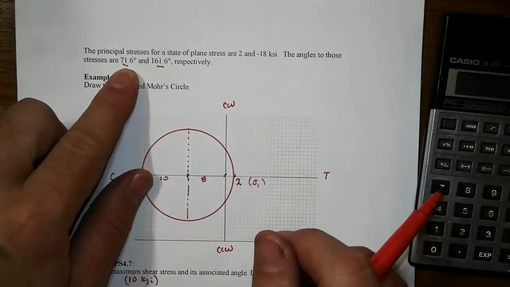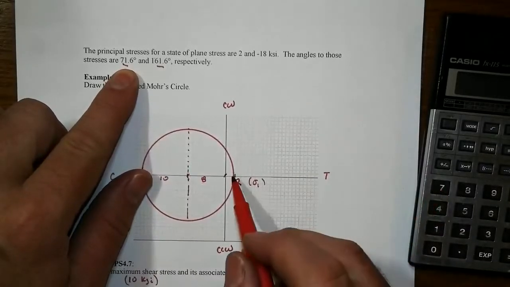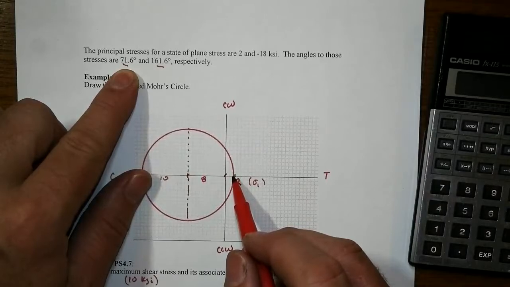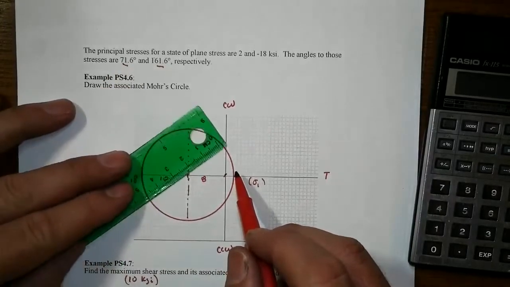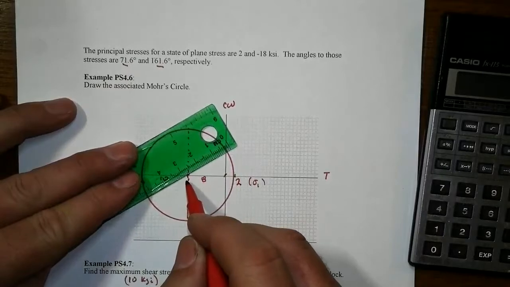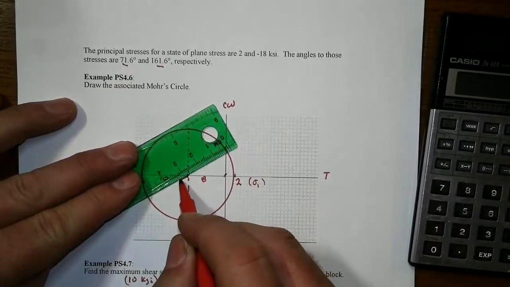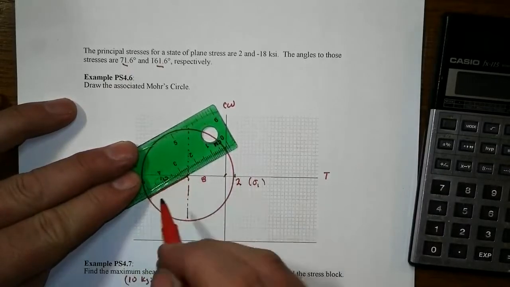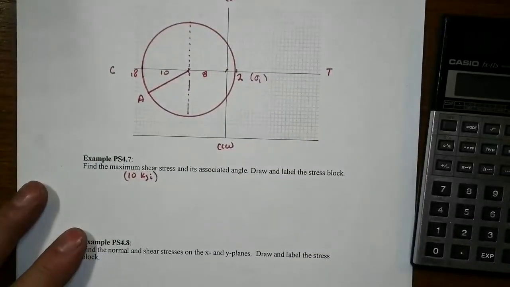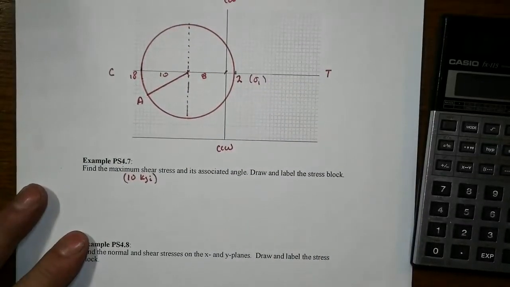So going back from the principal plane, we go clockwise 143 degrees, a little over halfway, to what I'll call point A.